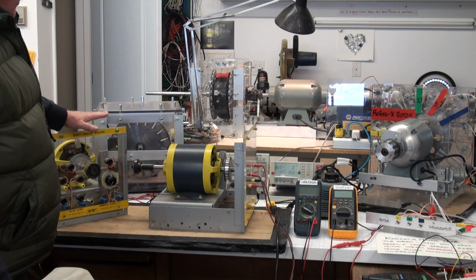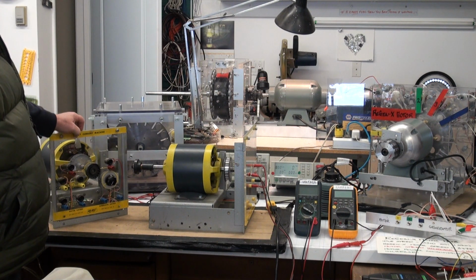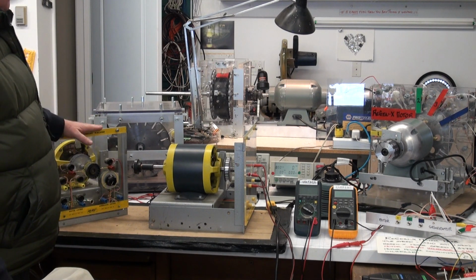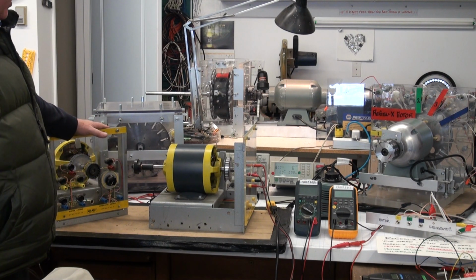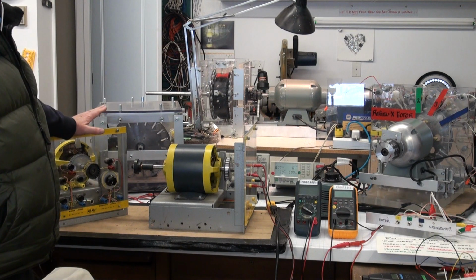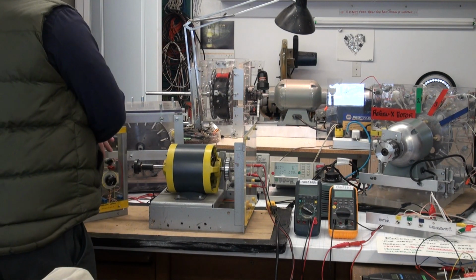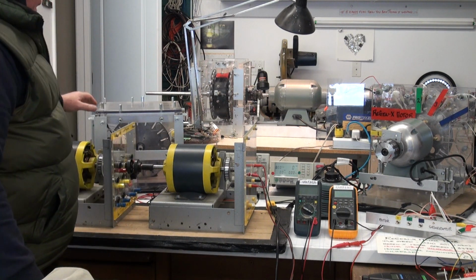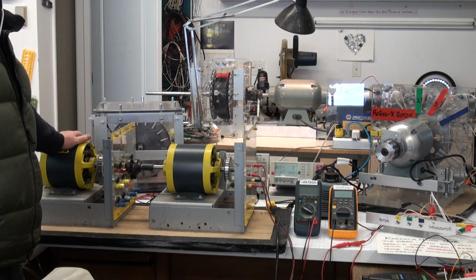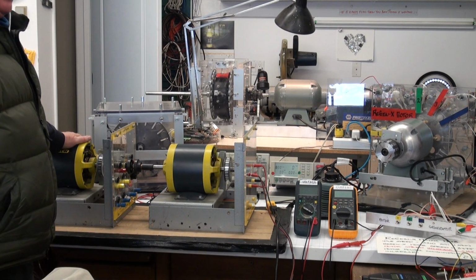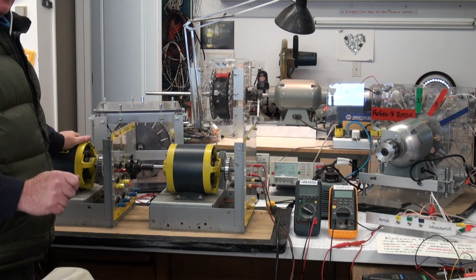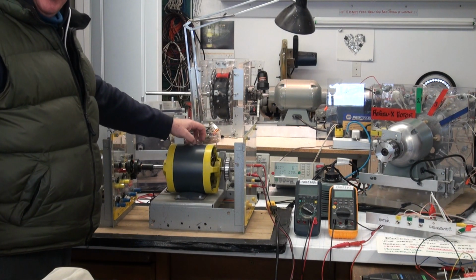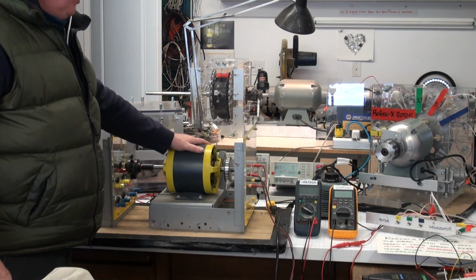Now, this direct current machine also has a generator function, so it can operate simultaneously, or it can operate also as a generator. When this machine is operating as a generator, it does not have the ability to accelerate this motor, which we will call the prime mover.